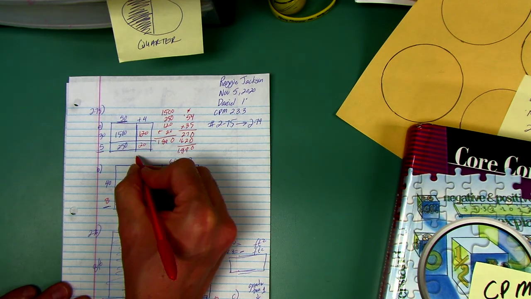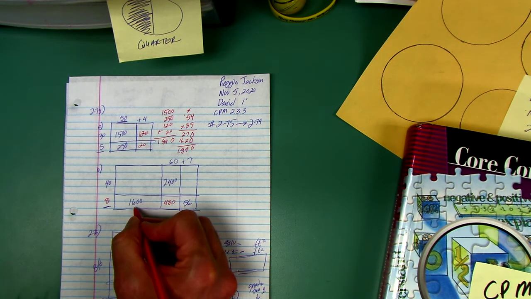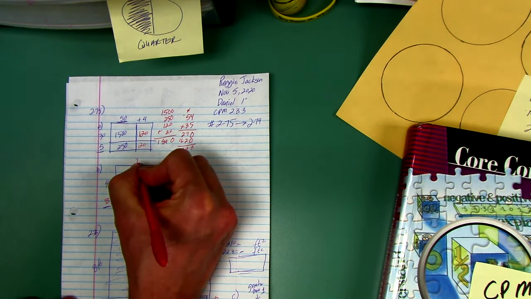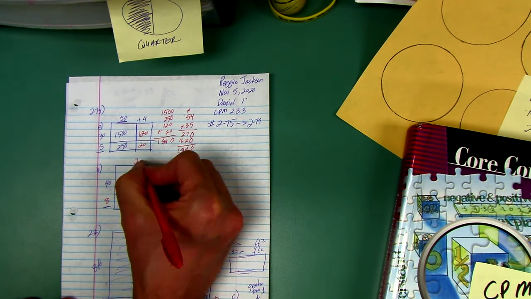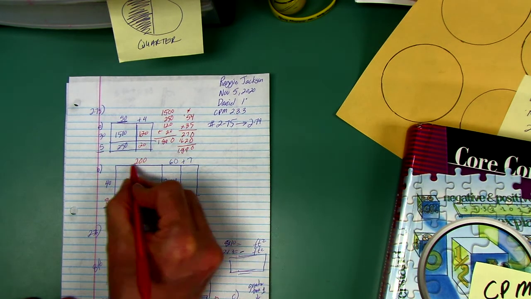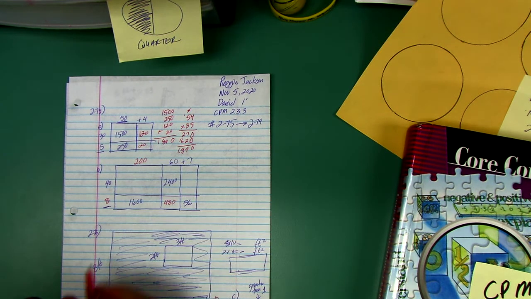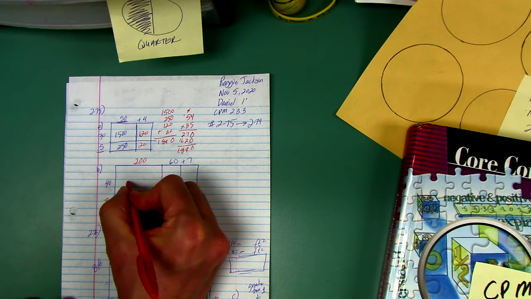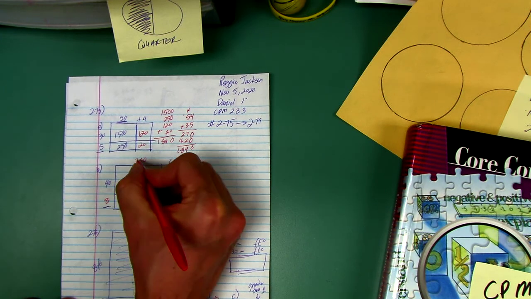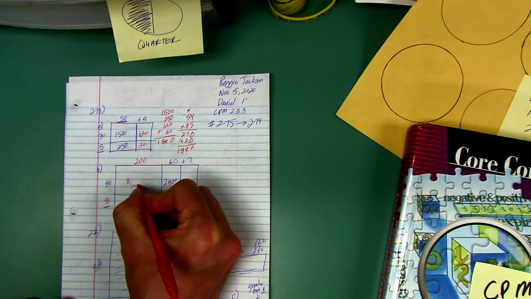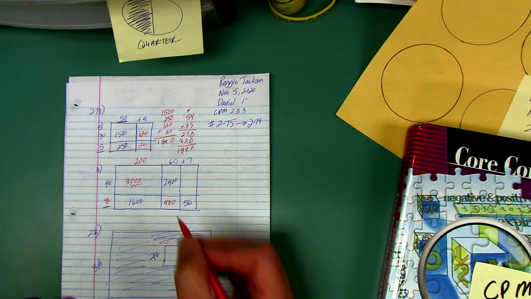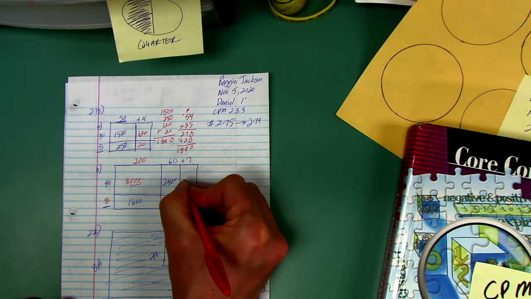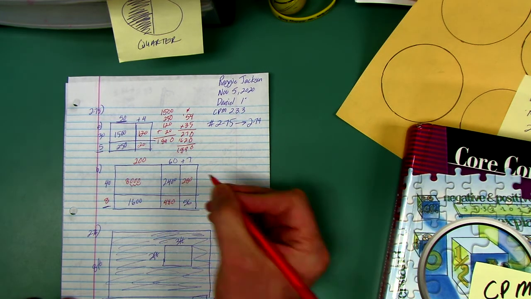8 times what is 1,600? Well, 8 times 2 is 16, but I got 2 more zeros. So this is going to be 200, and that makes sense because it's 3 digits on top, right? 200 times 40 is 2 times 4, but I move the decimal over 1, 2, 3 spots. Fill in those zeros. I get 8,000. 40 times 7 is 4 times 7, and move the decimal over once.